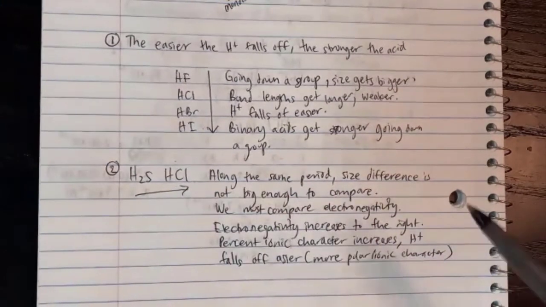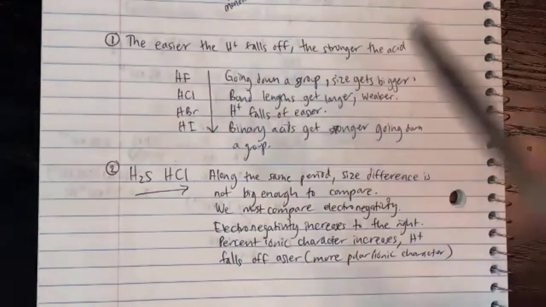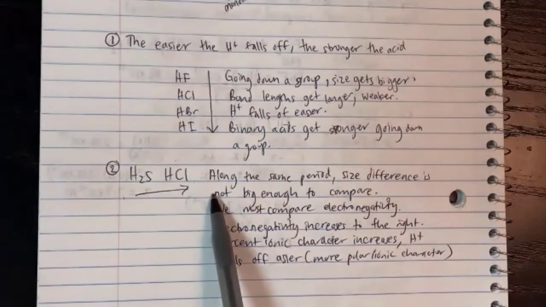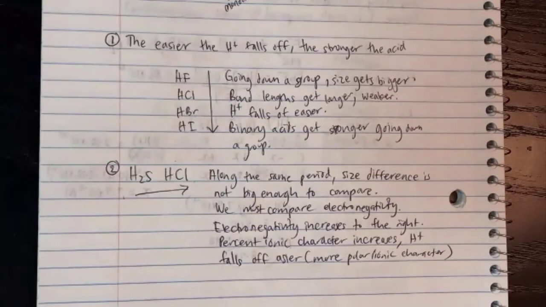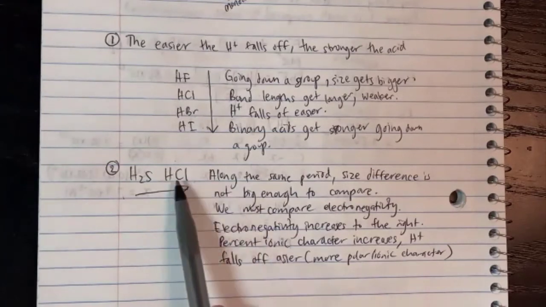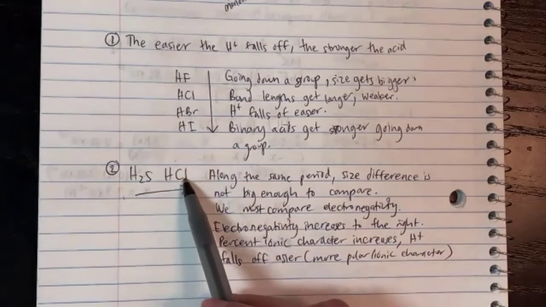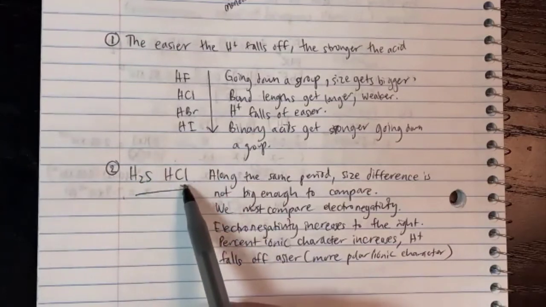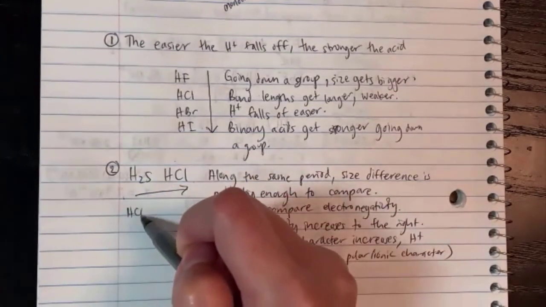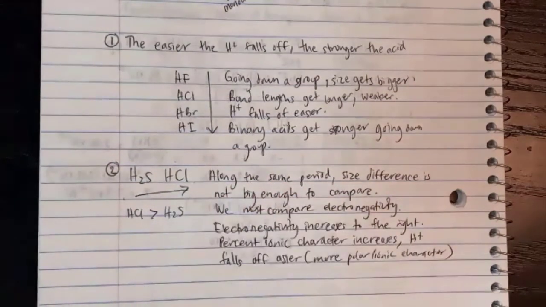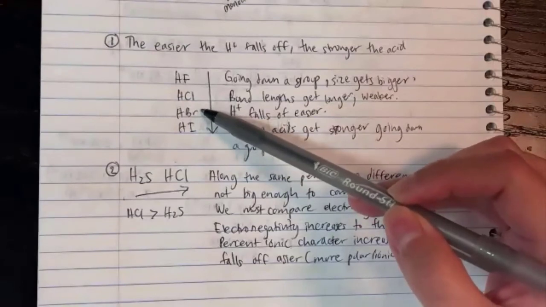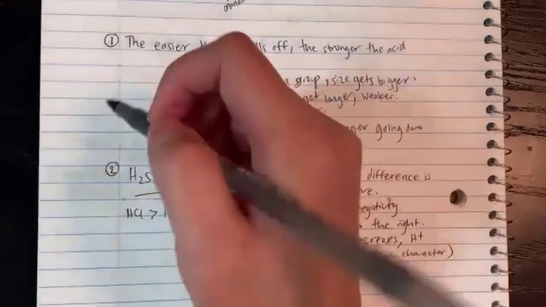Okay, so for binary acids, going down a group, it gets stronger, and going from left to right, you look at electronegativity. The most electronegative one will be stronger, okay? So we have two examples. Between these two guys, which one is stronger? Cl is more electronegative than S, so Cl is going to be stronger. In this case, HCl is stronger than H2S because of going to the right of the periodic table, it gets more electronegative. And in this one here, HI is the strongest, HBr is second, then HCl, and then HF. I guess we write it down here.